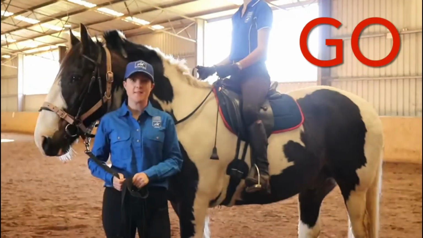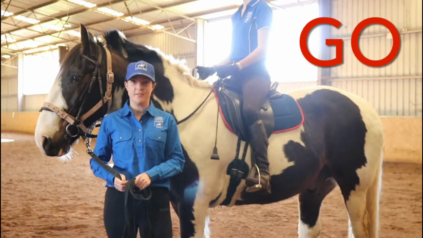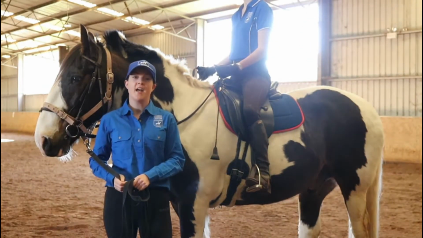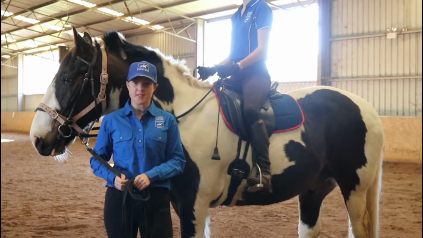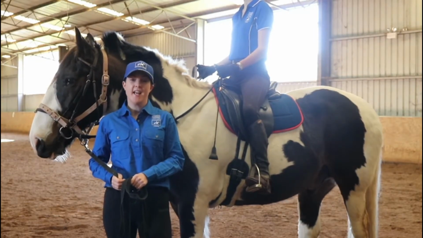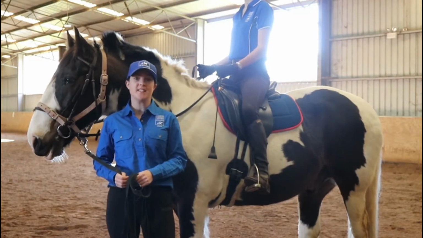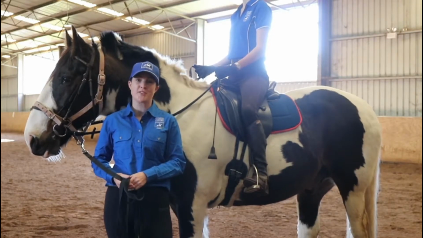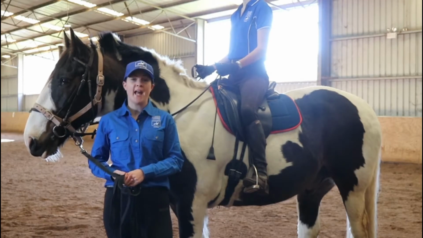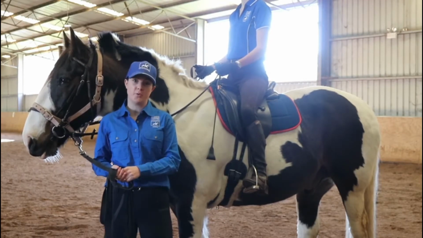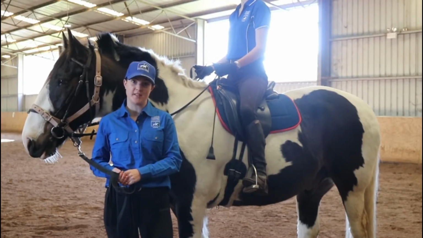So the first part of our aid set to go from halt to walk is our legs. And with your lower leg, you have to squeeze gently inwards. The next part is your seat, and with your seat you want to be nice and light and supple and ready to move with the horse, and we're going to talk a little bit more about that in the next clip. With the hands, we want to allow forward with the hands as we squeeze with the leg.